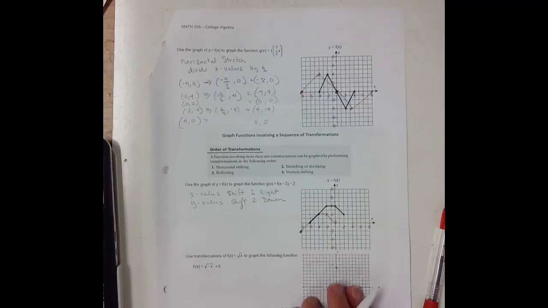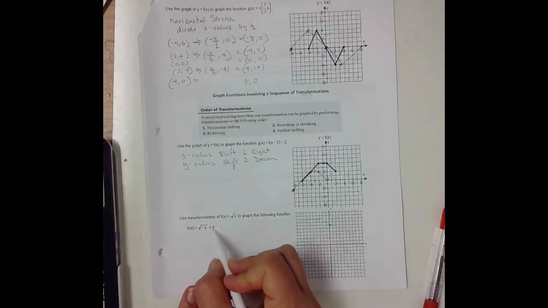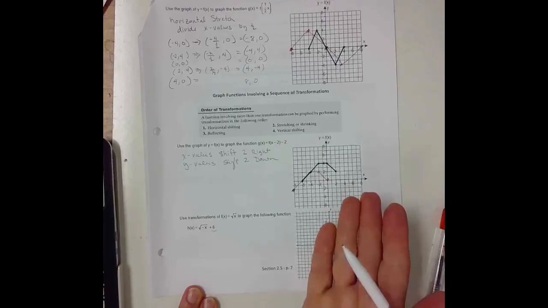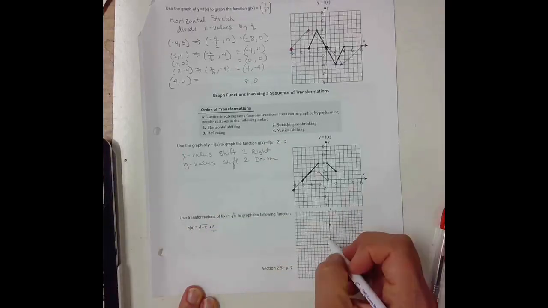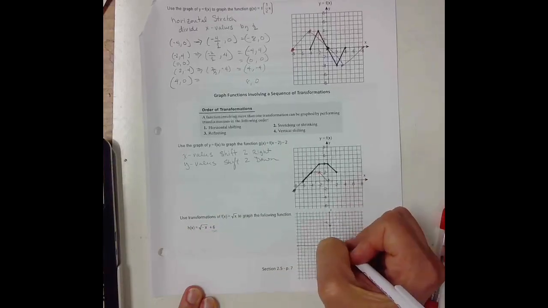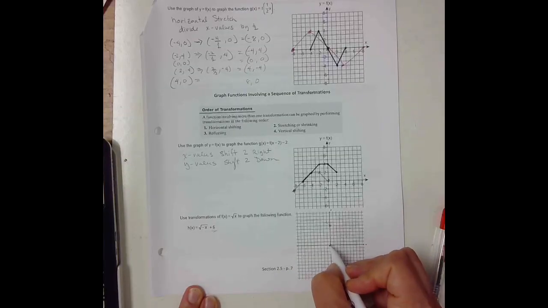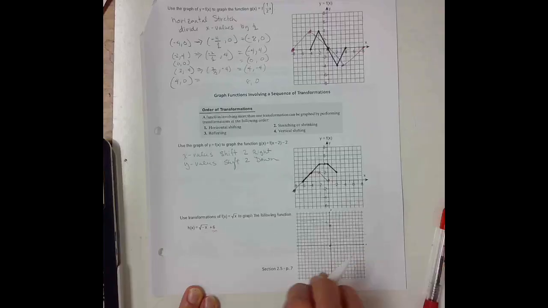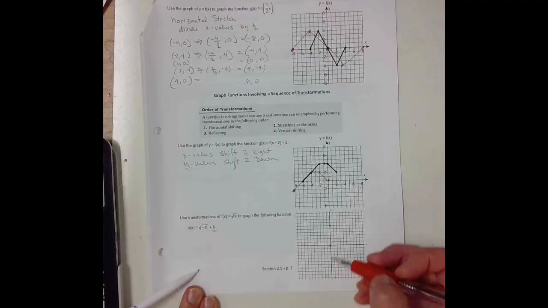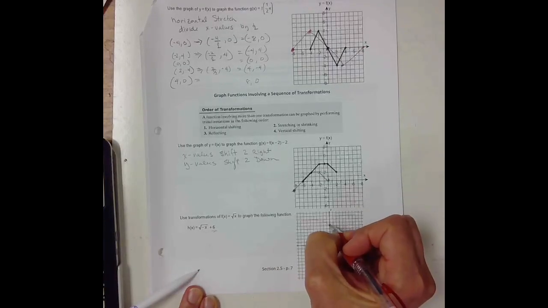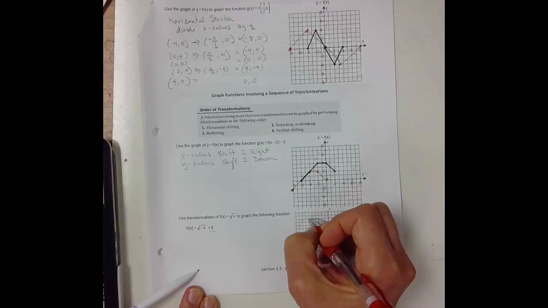So the next one, if I look at the negative x, remember that's a reflection about my y-axis. That's also going to be then a shift going up. So I'm going to flip it over my y-axis, and then I'm going to come up, because my parent function will look a little bit like this. So I flip it and then shift it up. So then my function for h of x will look more like this.